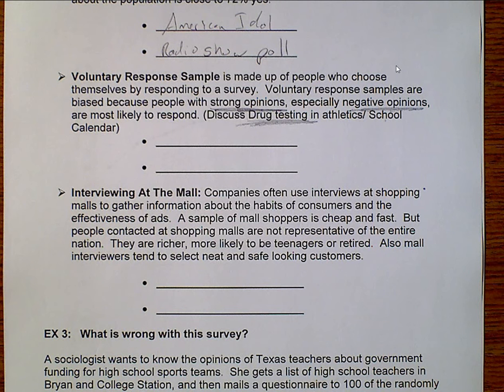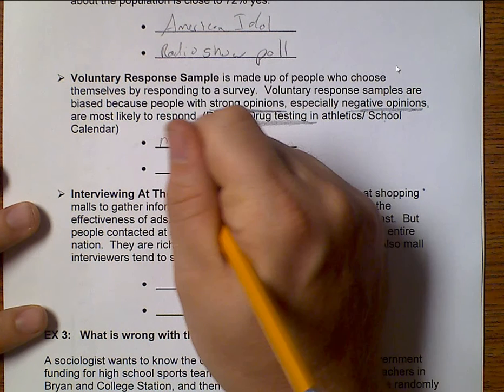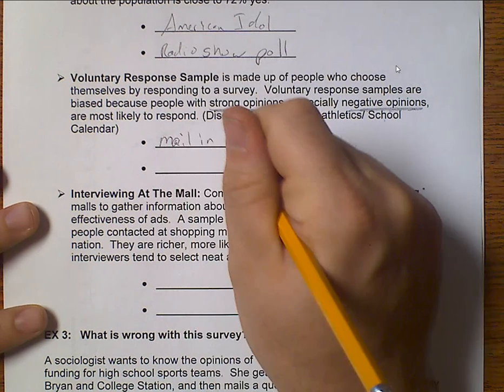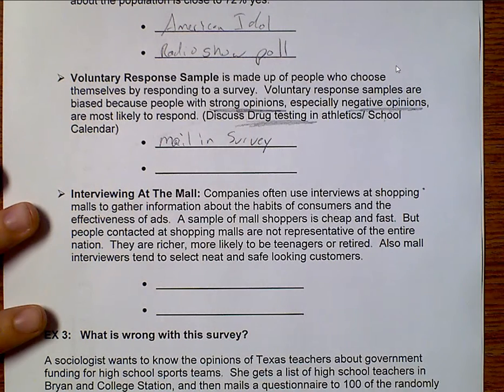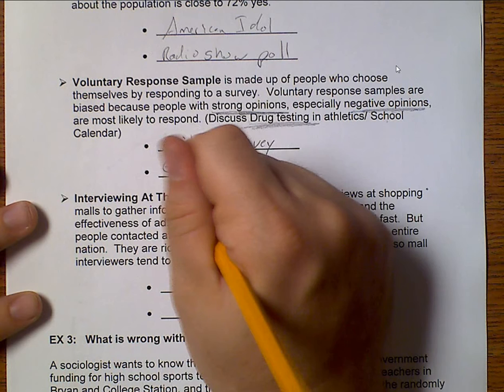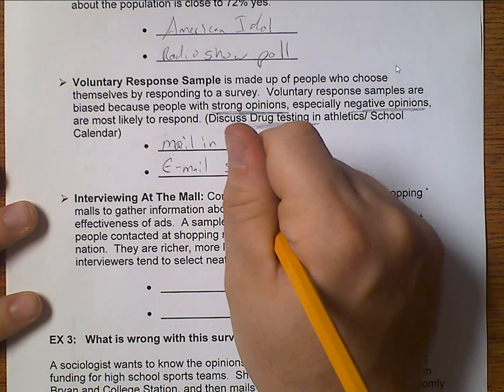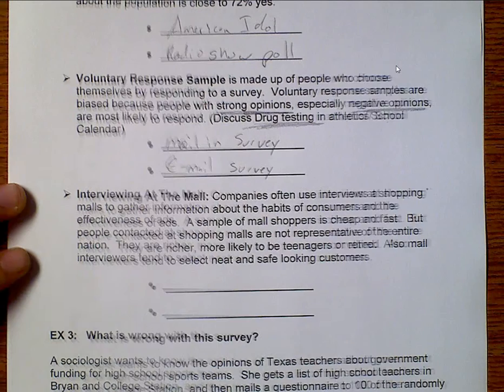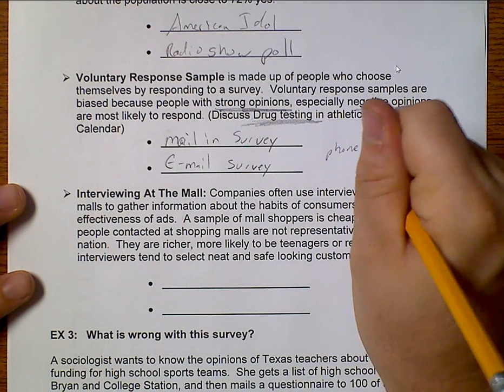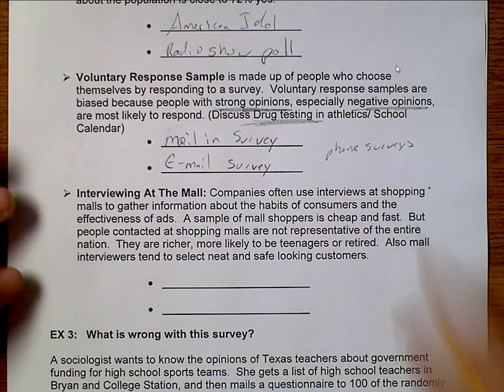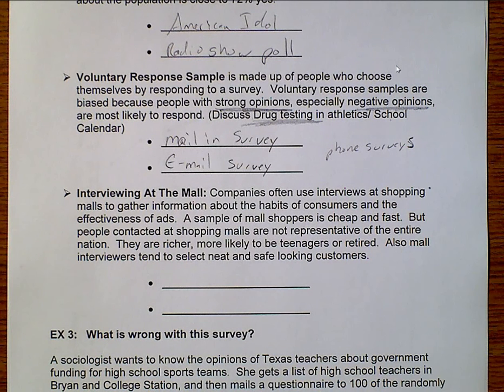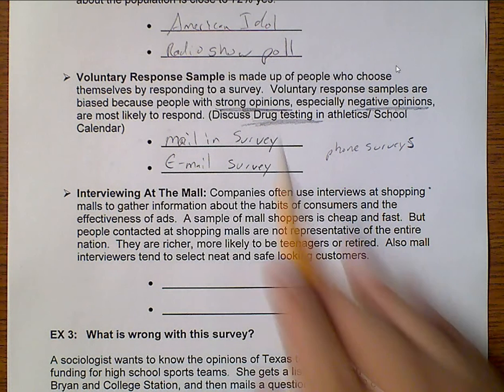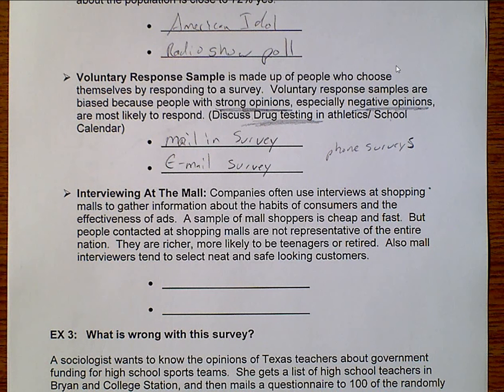And so, here are just some voluntary response samples. That would be like a mail-in survey. Or an email survey. Or really even phone surveys. A lot of people will just hang up and not do the poll. And because these people are hanging up, well, we're only getting those people who have strong opinions, negative opinions, or have a lot of time on their hands and feel like taking one.